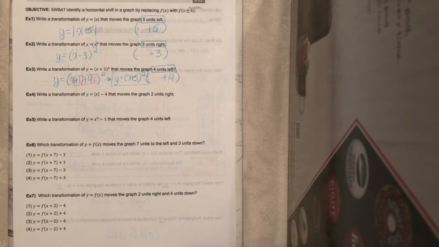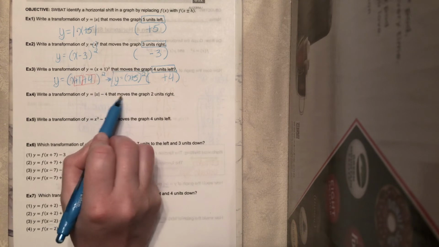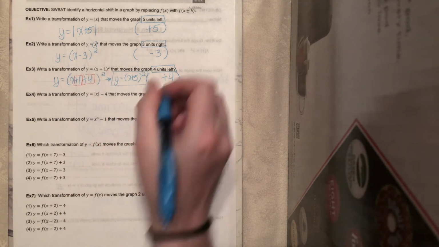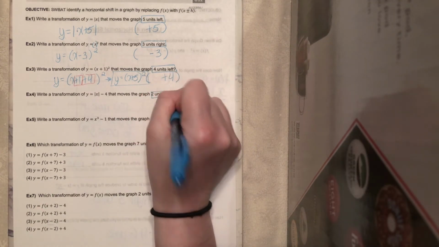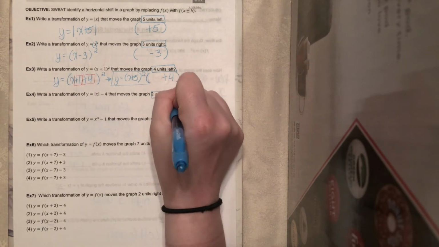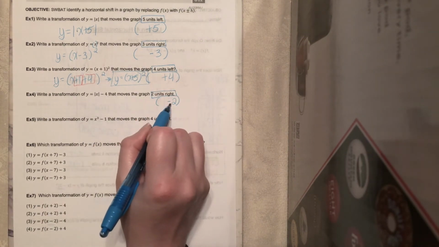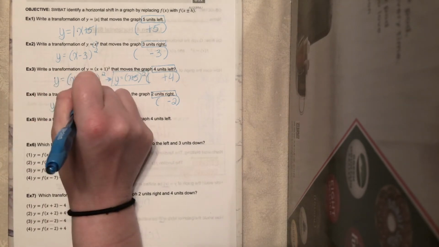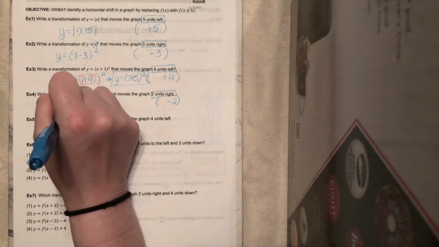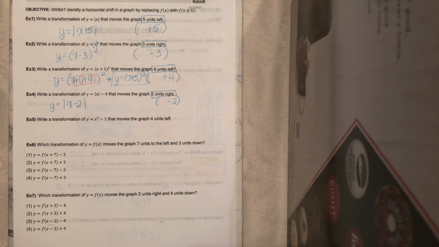Moving on to number 4. Again, it says I have this original function and I want to move it 2 units to the right. If I'm moving left or right, I have to be inside parentheses with the opposite sign. So I'm not going to add 2, I'm really subtracting 2. I already have these absolute value symbols here for me, so I don't have to add parentheses on, I can just start jumping in. So instead of writing y equals just the absolute value of x, it's going to be x minus 2 inside. And then this -4 just comes for the ride. And that's how you would solve a question like number 4.